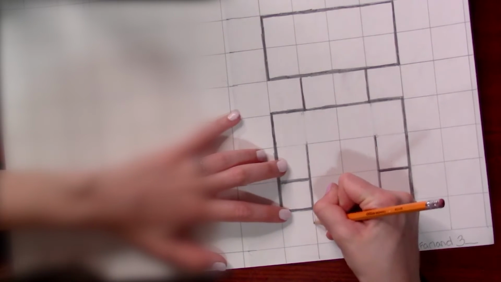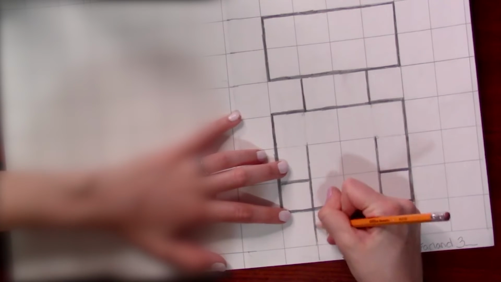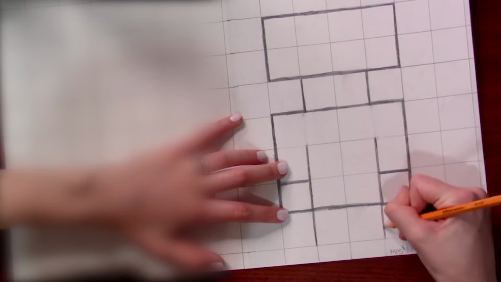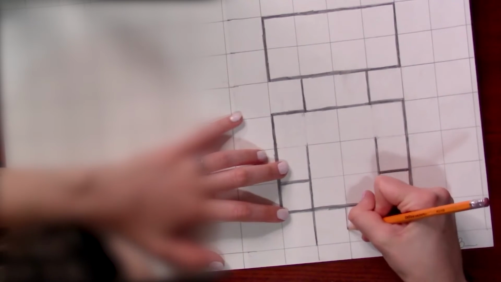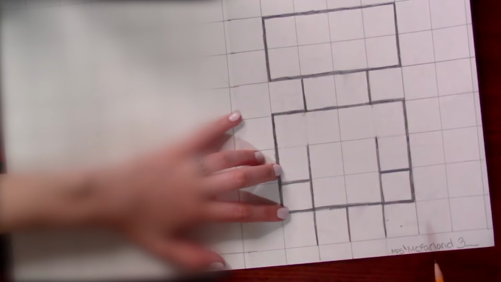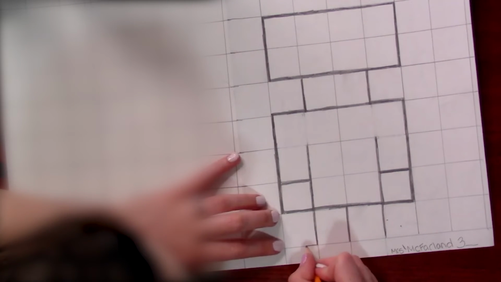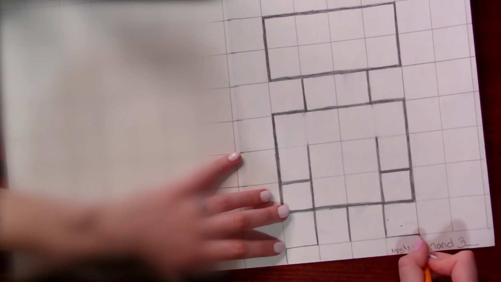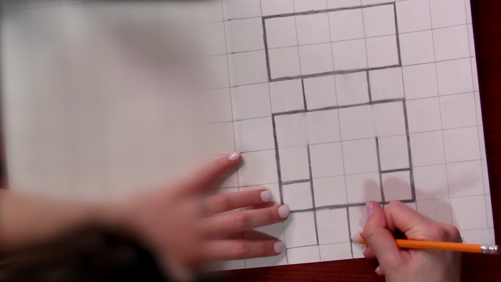So keep going down here, down here, and down in the middle, and these 2 squares are the pants. And then we're going to go over and down, over and down, and thicken that one there. And those are the shoes.